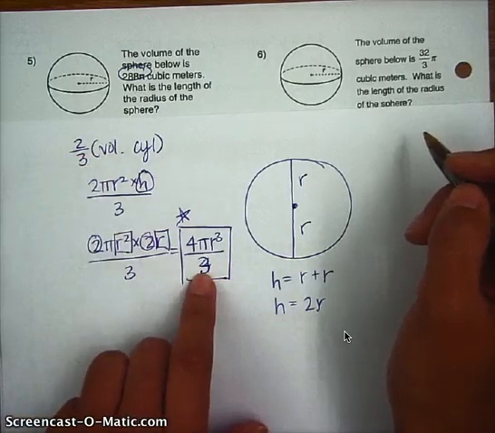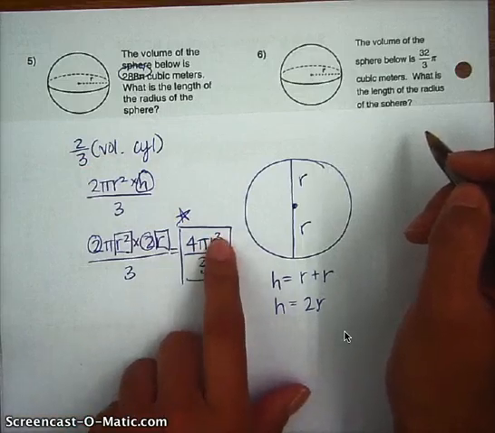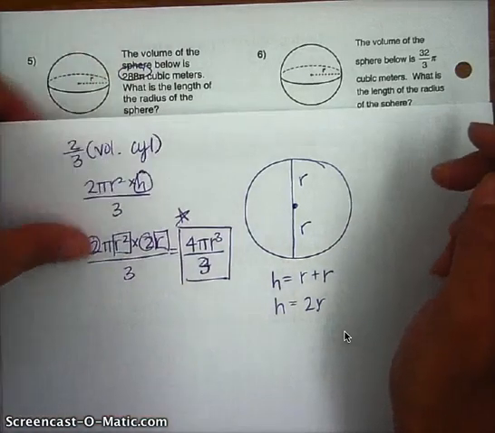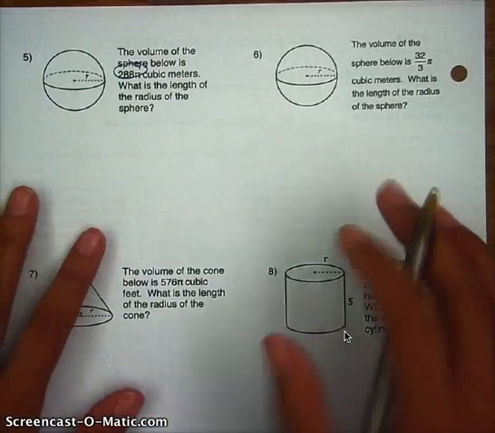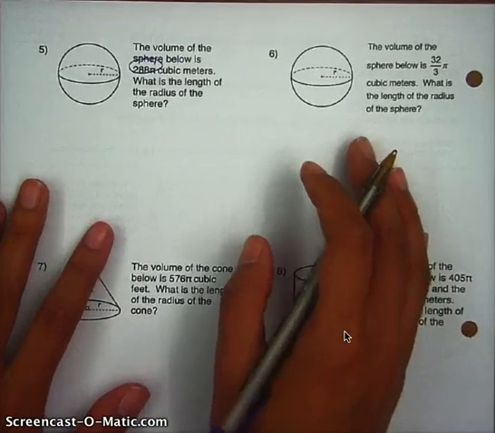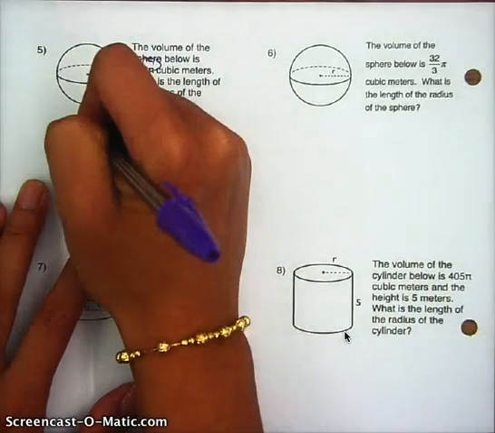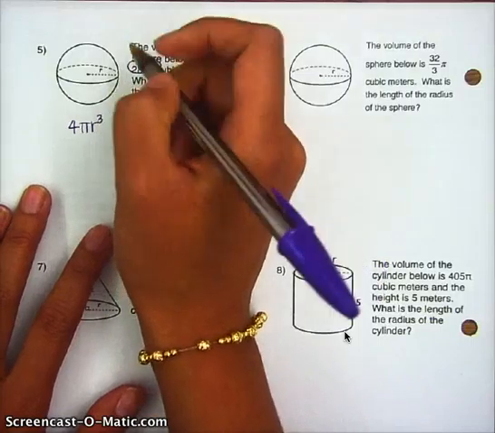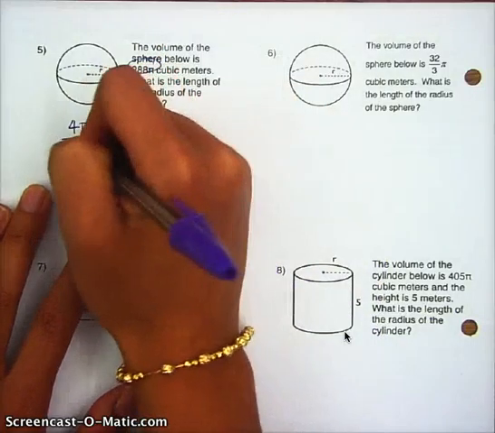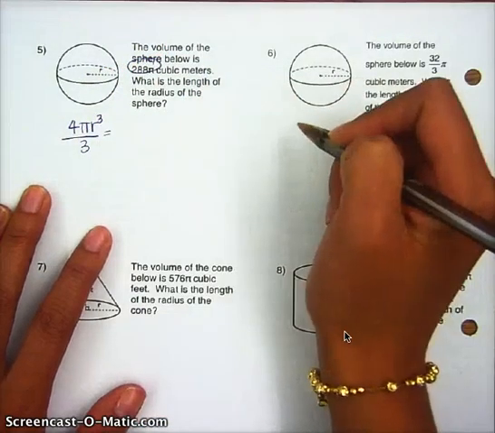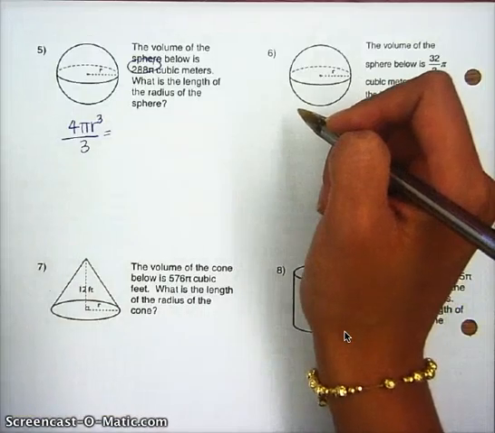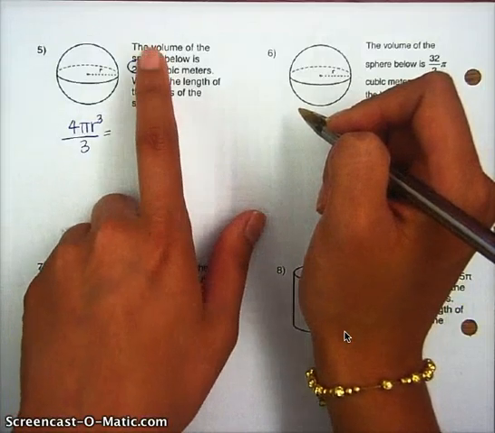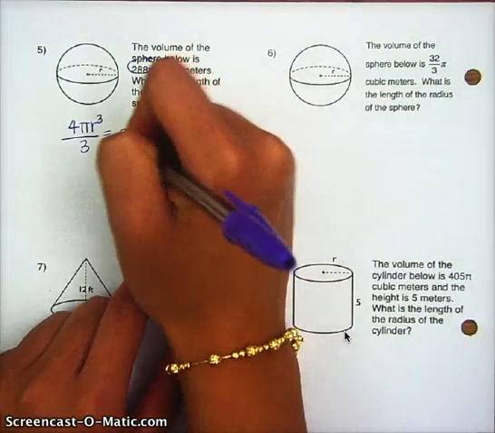But this one's going to be more helpful because it only has one variable. So watch what we do here. Let's go ahead and write that down. Now we're going to be using this formula: 4 pi r cubed, it's not squared, it's cubed, over 3 equals the volume. Let's just go ahead and put the volume in right now. What is the volume of this particular problem? It's 288 pi.